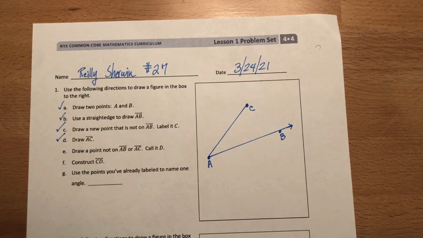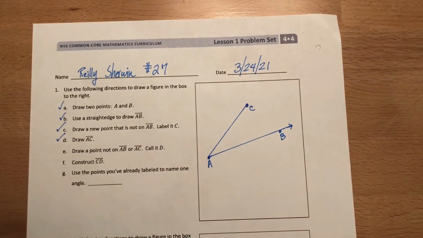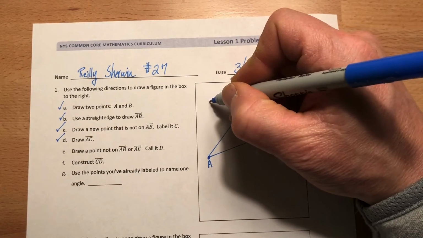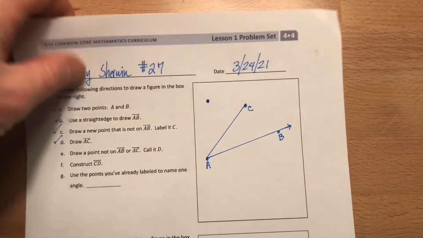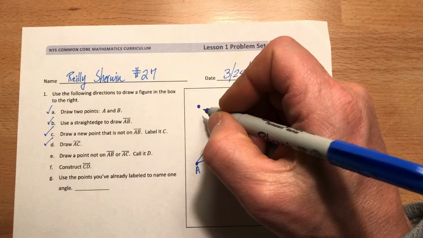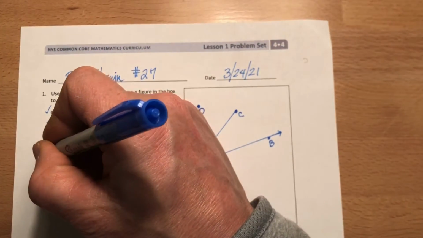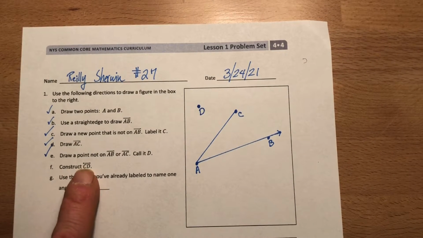Now it says, draw a point not on ray AB or line segment AC and call it D. All right, right here. Again, write your points similar to me, all right? Now, I'm going to label that D. Did that. And we're going to construct a line CD.